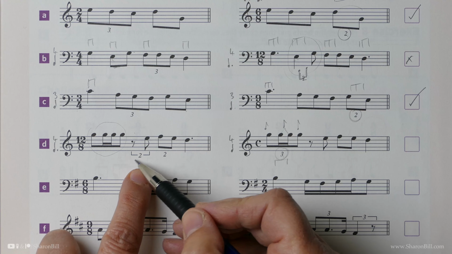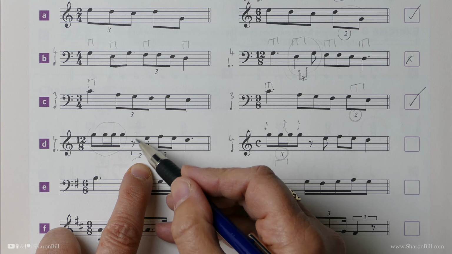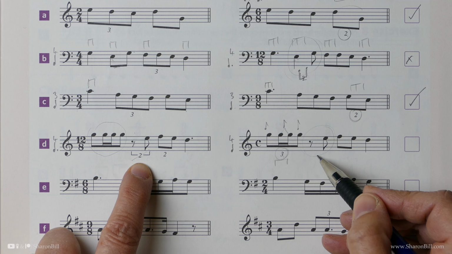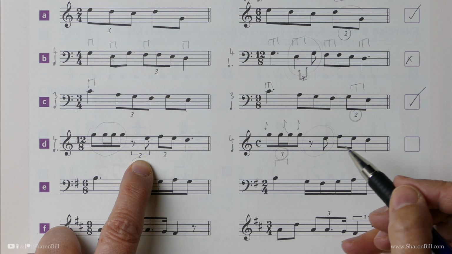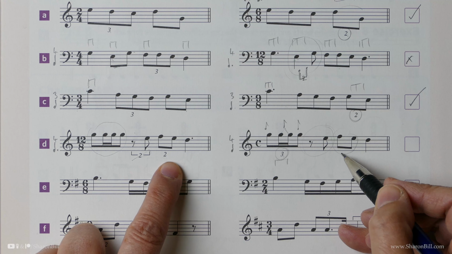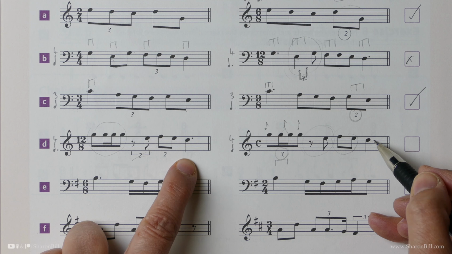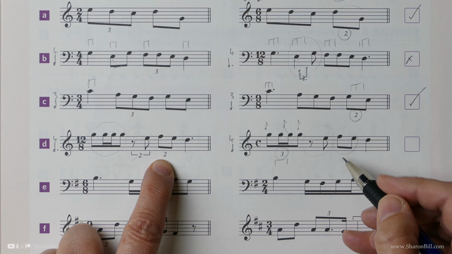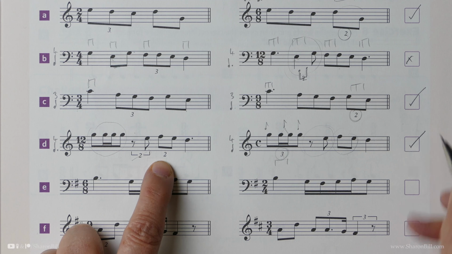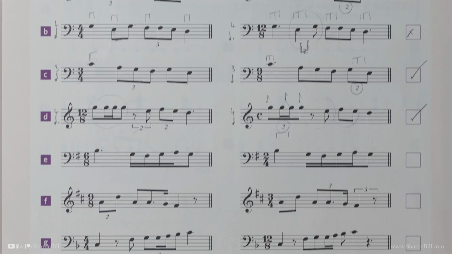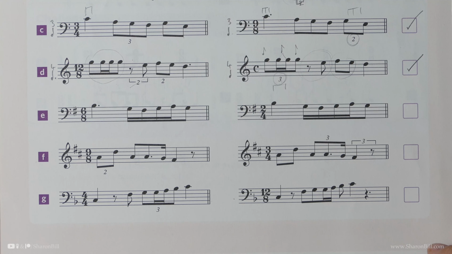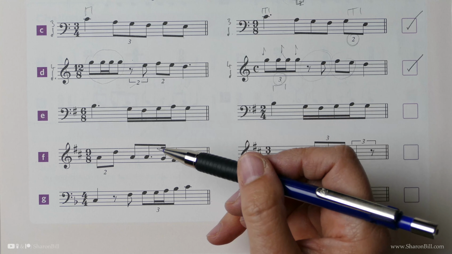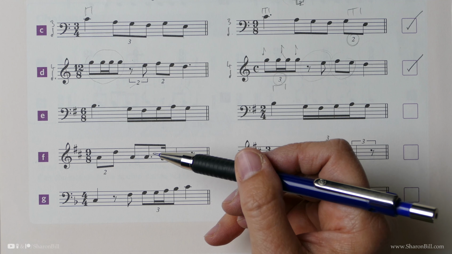Here, this duplet is no longer needed because we don't need to stretch it into the time of 3. We don't need the duplet, we remove that, just as we'd remove the dots. No need for the duplet there, no need for the dot. So just as we'd remove a dot, we can remove the duplet sign, and that's entirely correct. And so if you haven't done so already, I do strongly recommend that you try these last few on your own. And now we can check through these together.